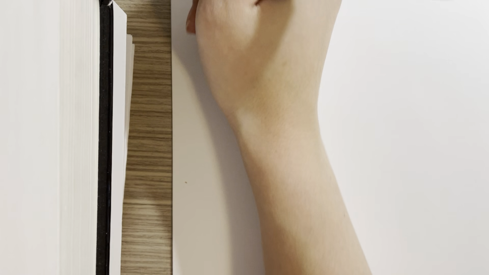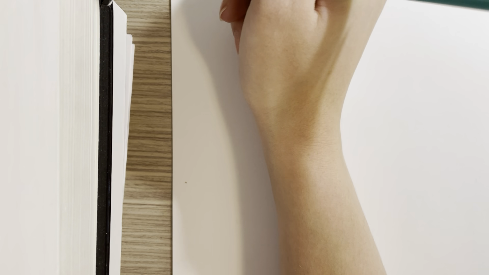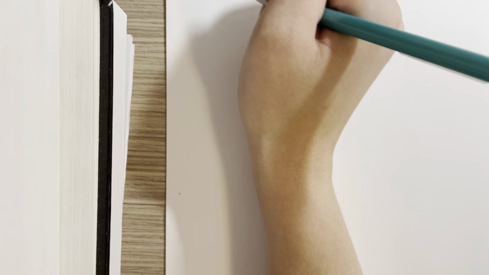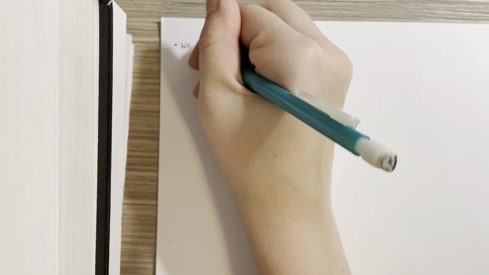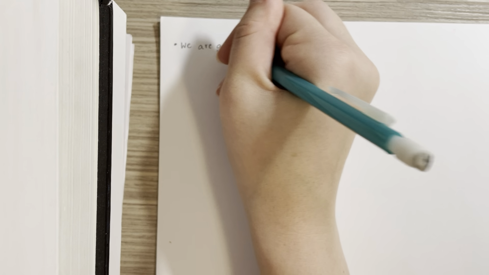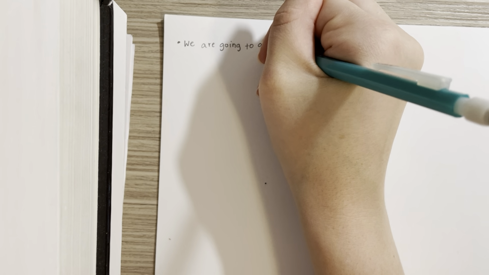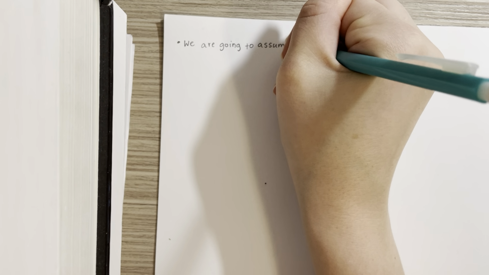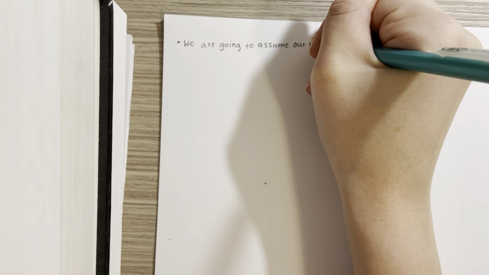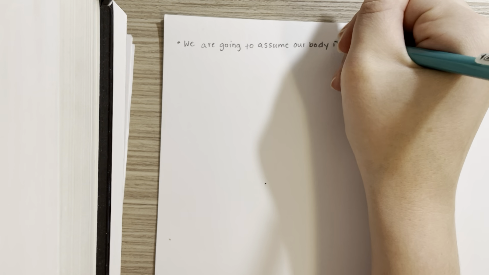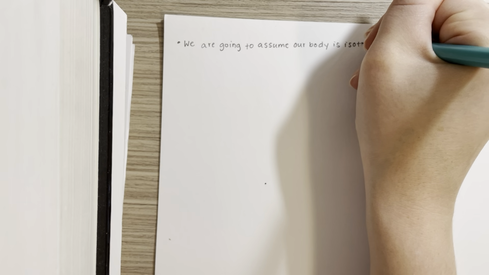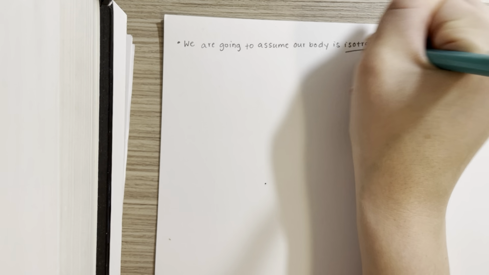So we're going to assume when forming our governing equations that our body is isotropic.